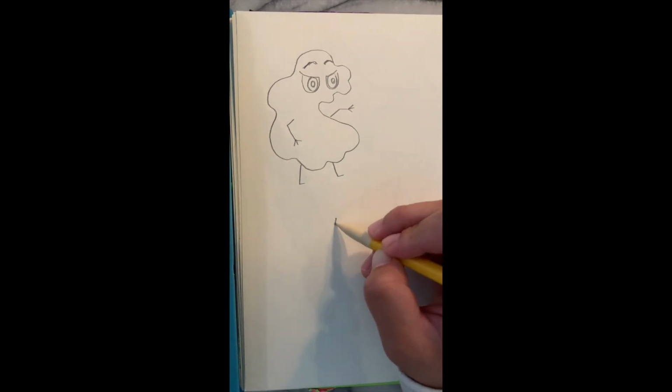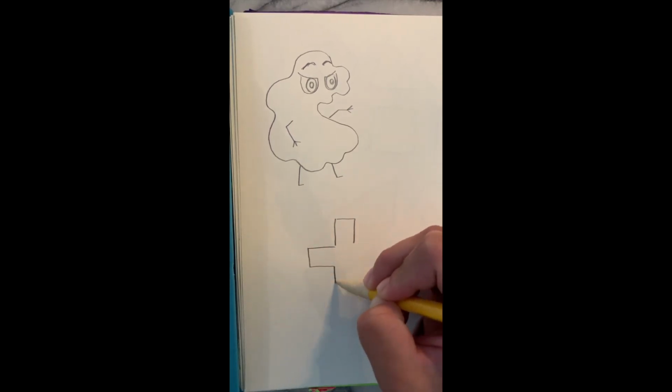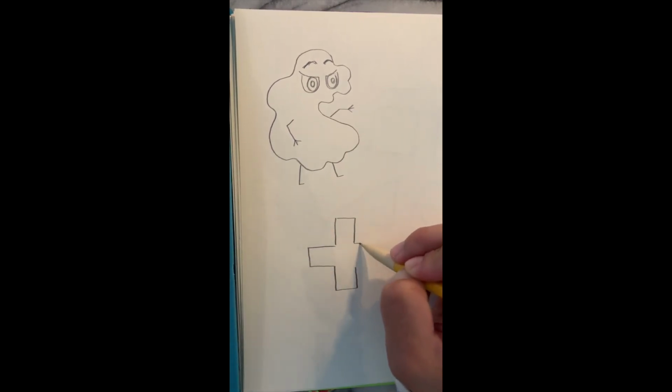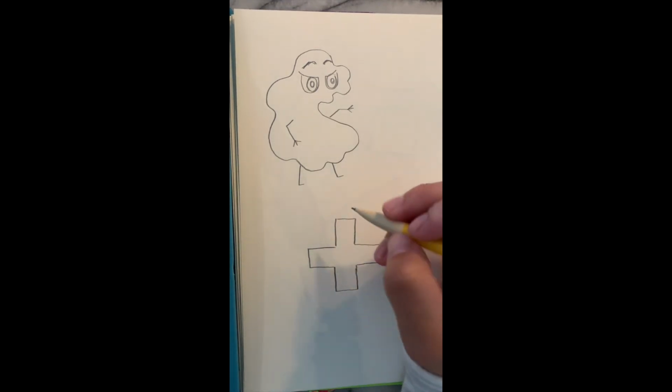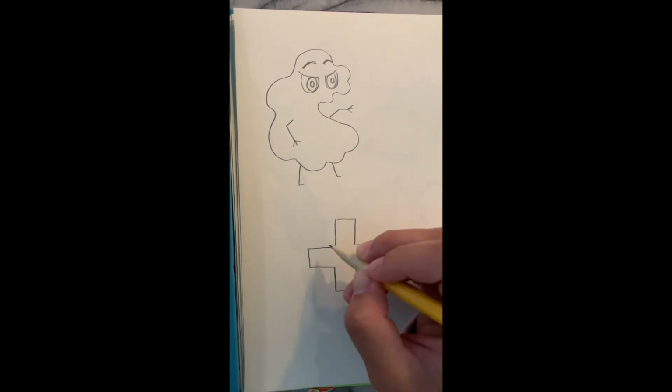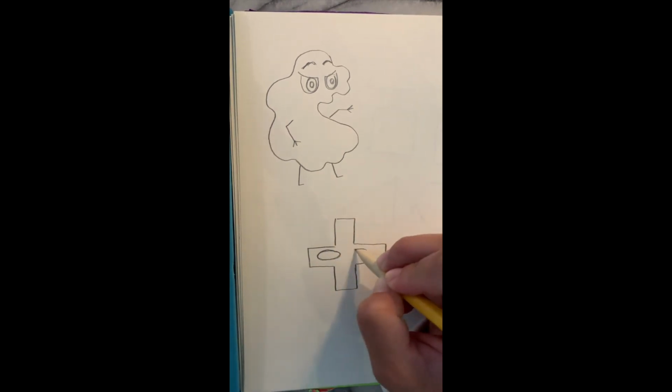You could add real legs and arms if you want, but your shape monster should have some kind of face, or your shape creature. It doesn't have to be a monster. They could all be very friendly. Because the plus sign is such an interesting shape, I'm going to use that for my geometric shape monster. Now you have to be a little bit more creative with where you put the facial features.